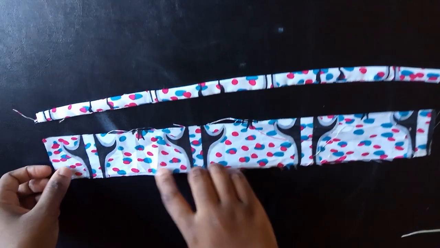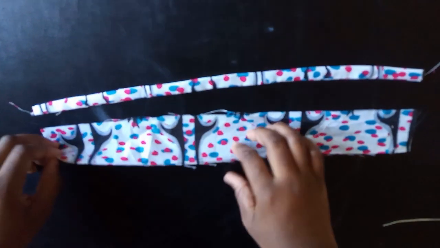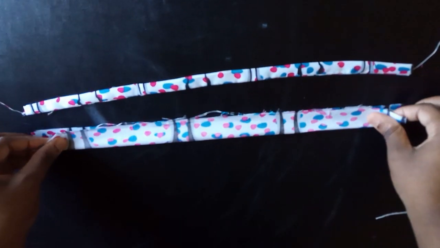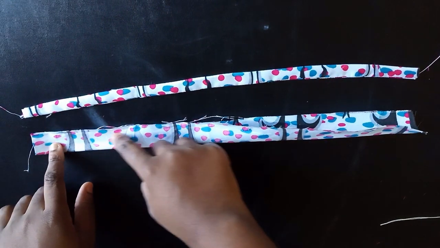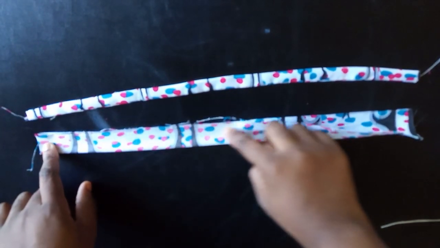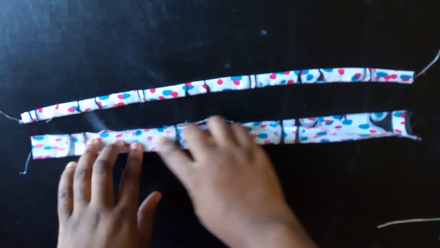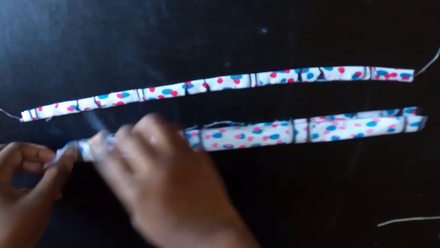So about 1.5 inches is what I have here. So I'm just going to fold it into 2 and make a stitch all the way halfway in between, right? Like in between here is where I'm going to make my stitch, and then I'm going to cut off the excess.